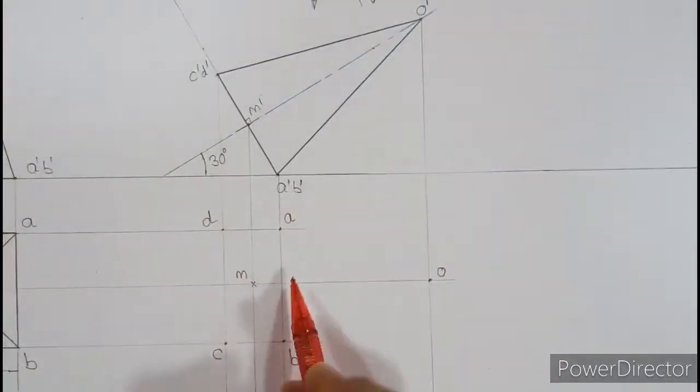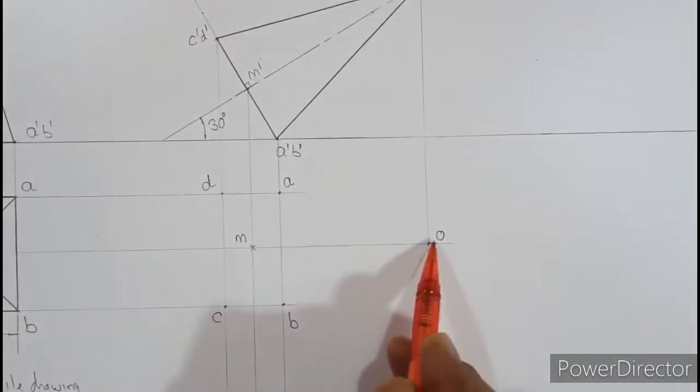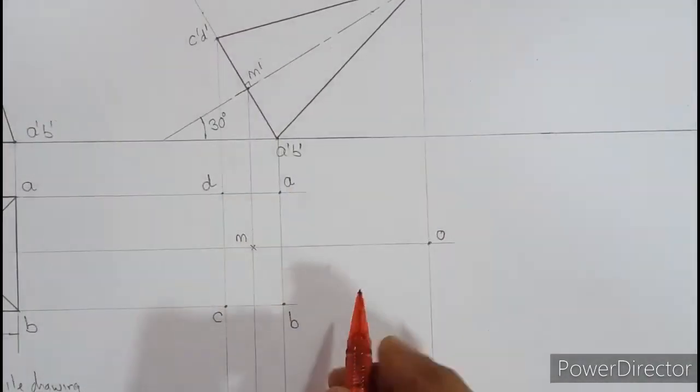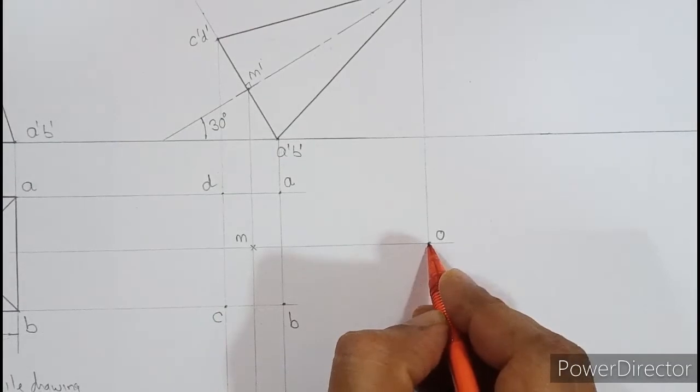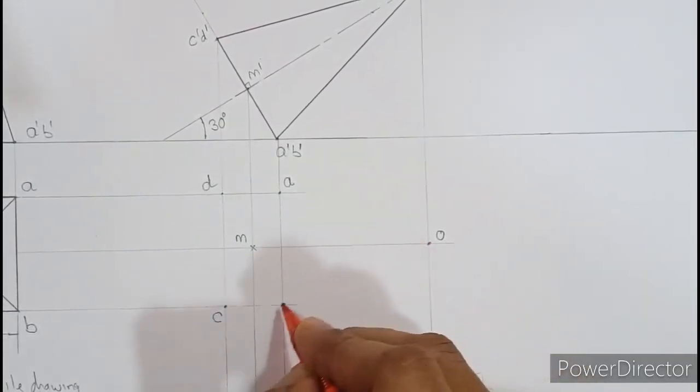Same story here also. This is the solid looking from the top. So the outline of the solid is like a shadow which can never be hidden. So you need to draw this dark. When I say outline, what you should do is connect O with the outermost points, that is B and A.